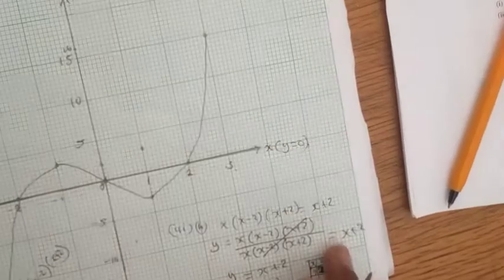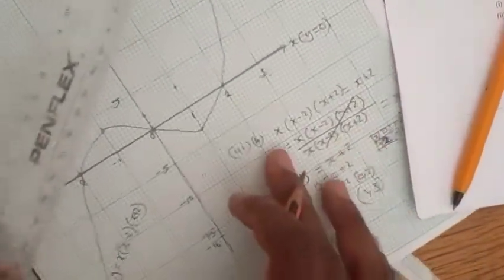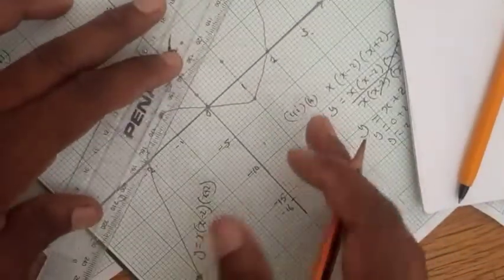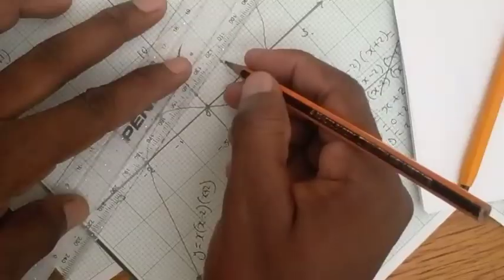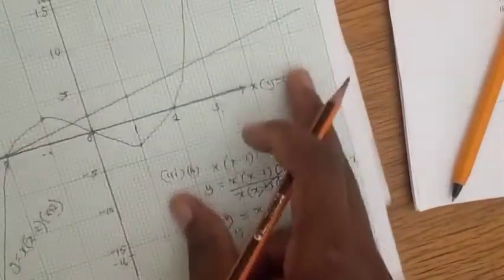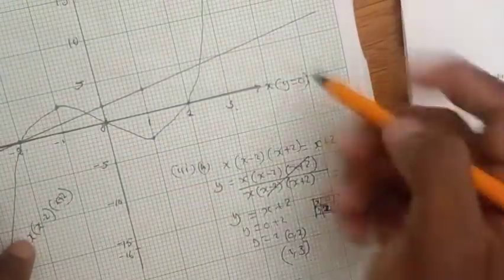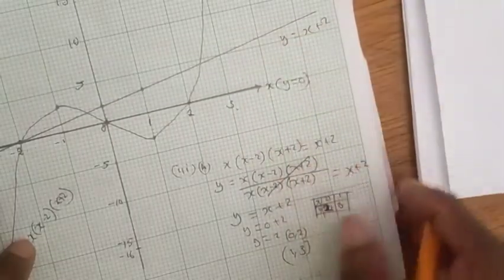Once you have these 2 dots, just get your ruler now and draw a straight line cutting these 2 dots. Okay, you can see the straight line we have drawn, which is actually y = x + 2.